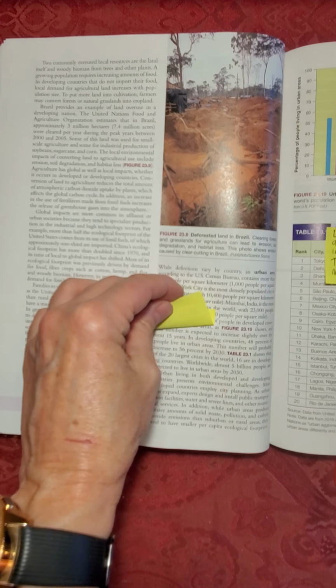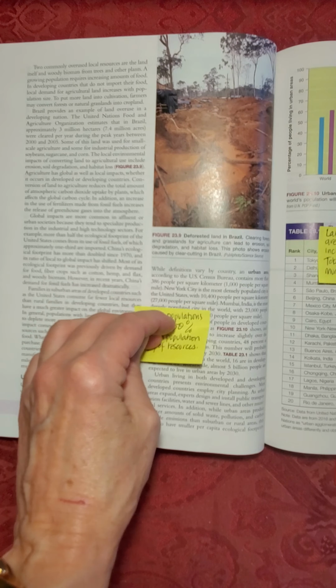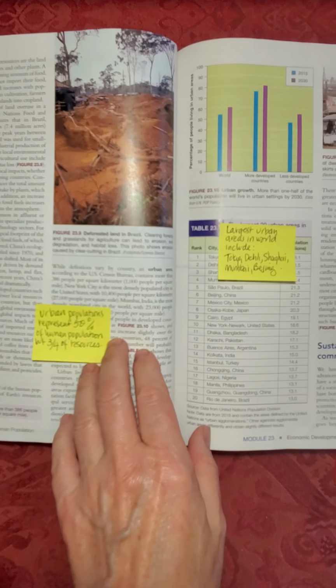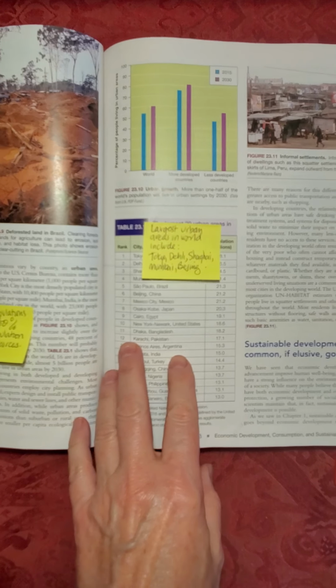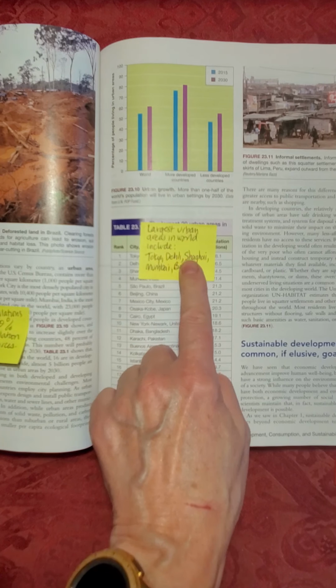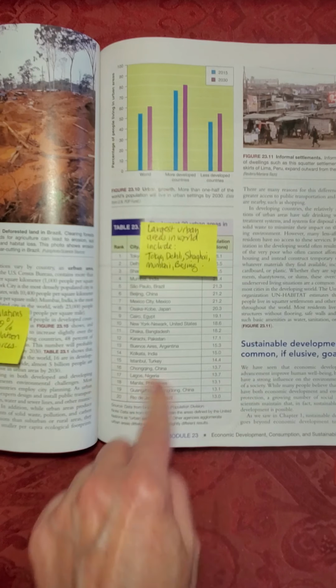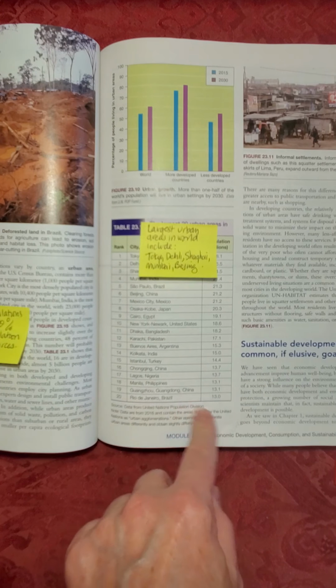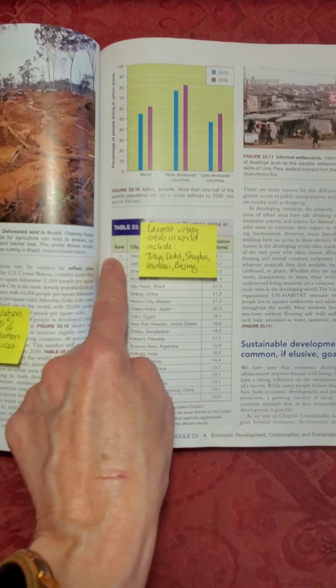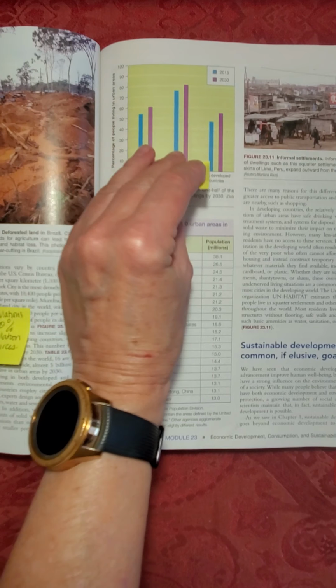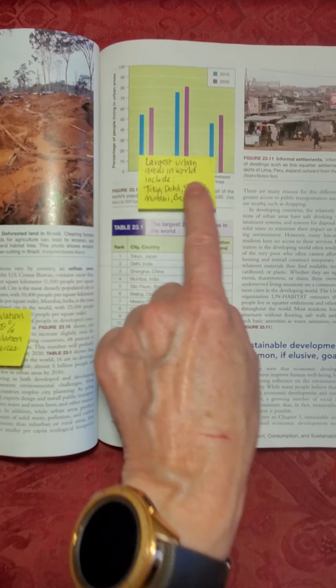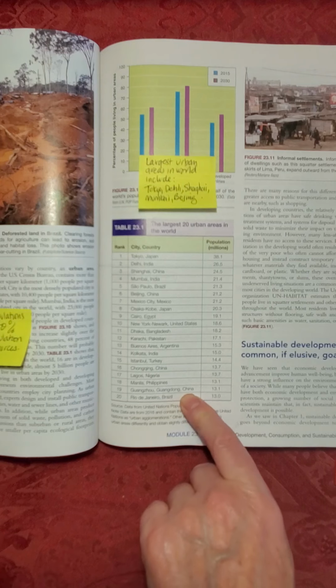right? So there's a lot of environmental challenges with living in urban areas. These are the largest urban areas in the world. Just make sure you know some of them, maybe the tops and the bottoms, so you can know. But ranked 1 is Tokyo. These are the largest urban areas in the world. I wrote a few there for you. You can take a look at that.